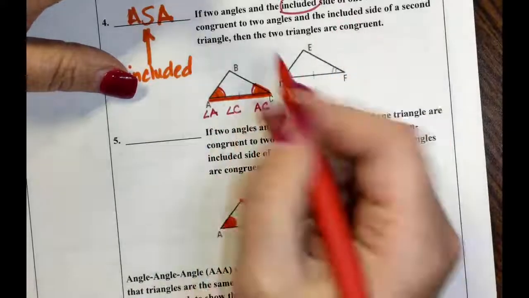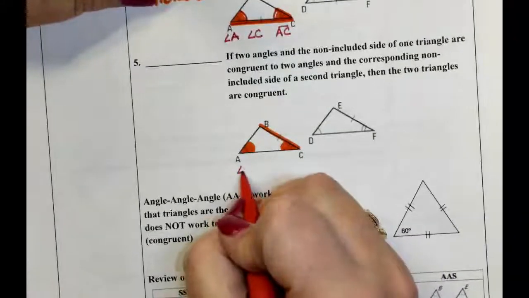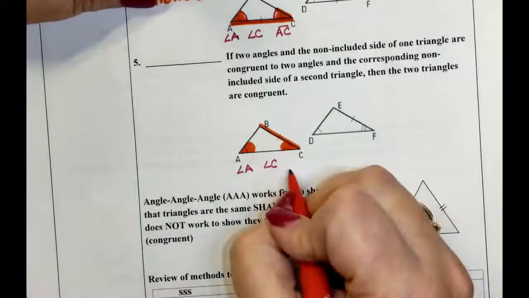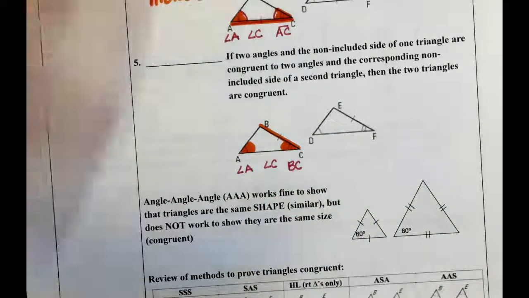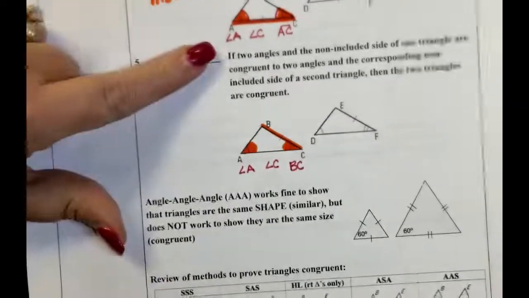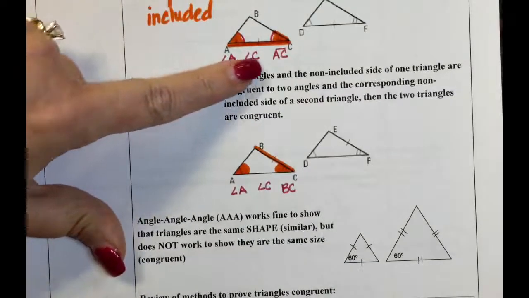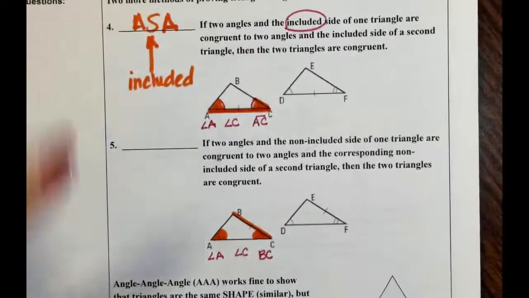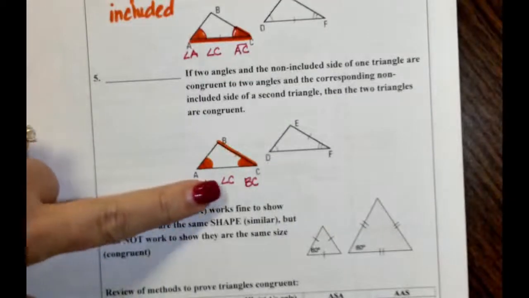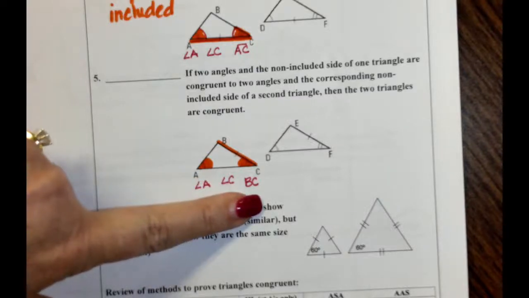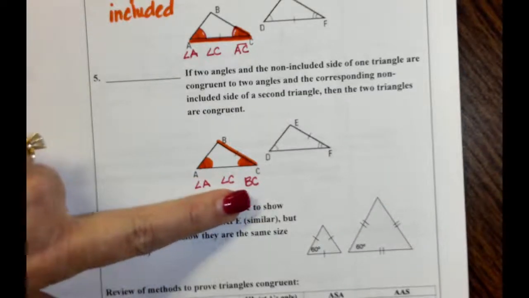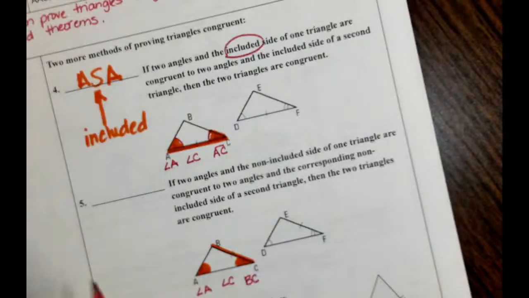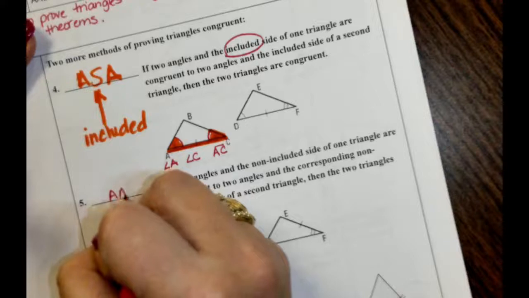In the case up here, I have angle A, angle C, and side AC. Look at the letters, right? Now look here. I have angle A, angle C, just like I did before, but I have side BC. Look at the difference. Angle A, angle C, side AC is included, and that's angle side angle. This one is angle A, angle C, and side BC. BC doesn't attach to the A and the C. It only attaches to one of them. That is angle, angle, side.